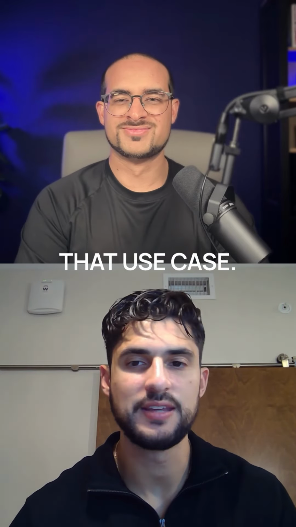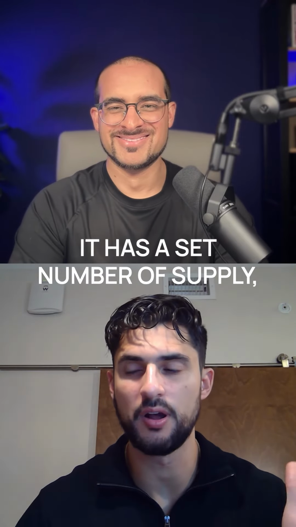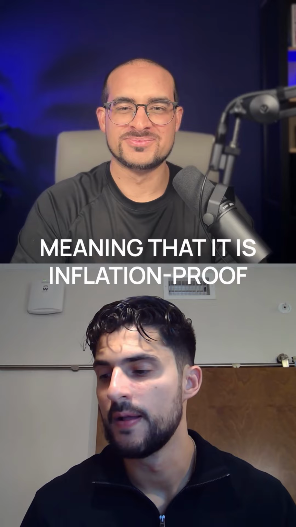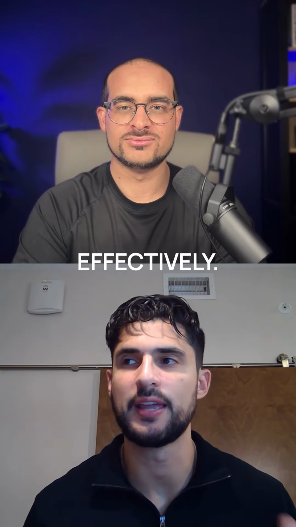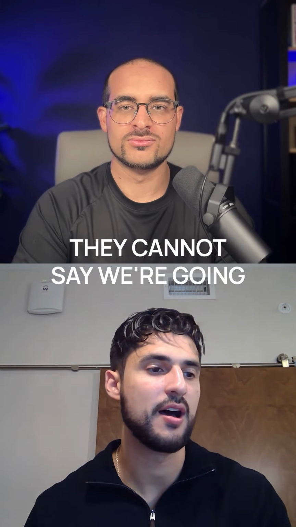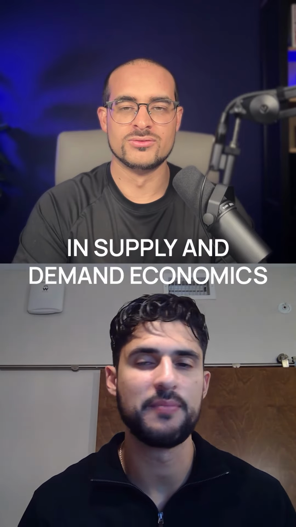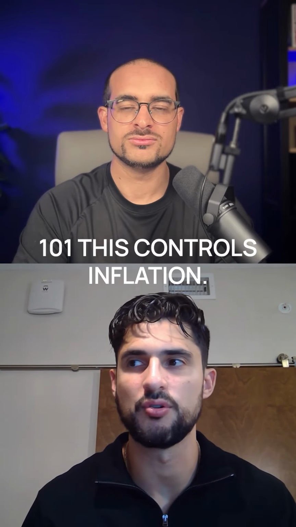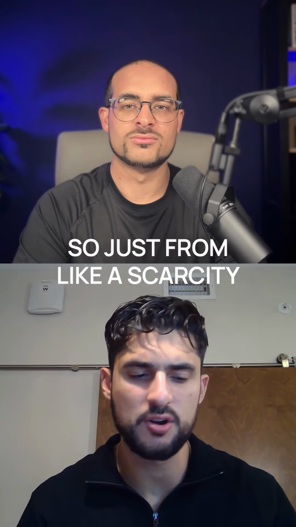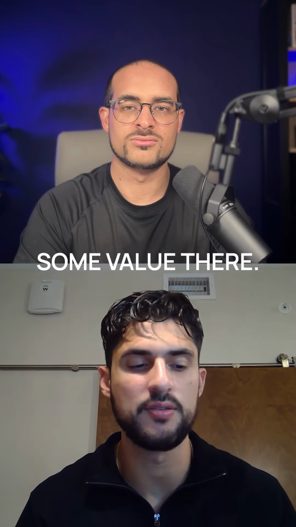With that use case, it has a set supply, meaning that it is inflation proof effectively. They can't print more money. They cannot say we're going to increase the supply by 10x. And in supply and demand economics 101, this controls inflation. So just from a scarcity component, I feel like there's some value there.